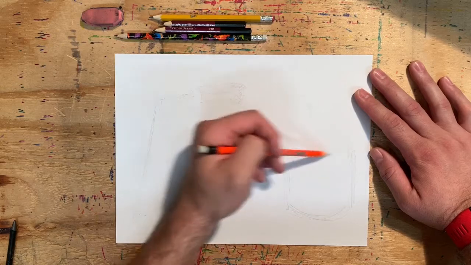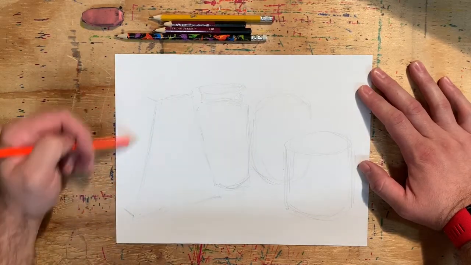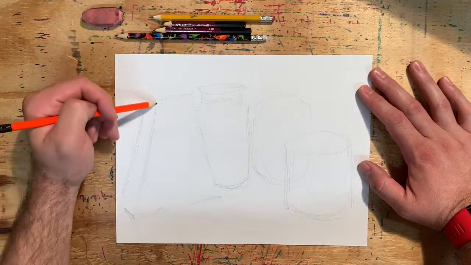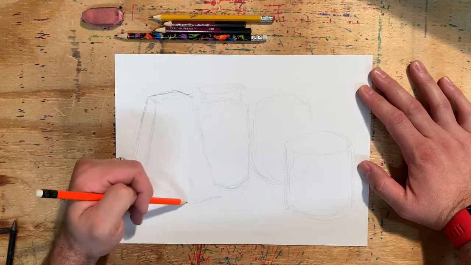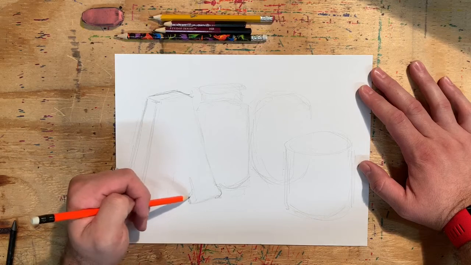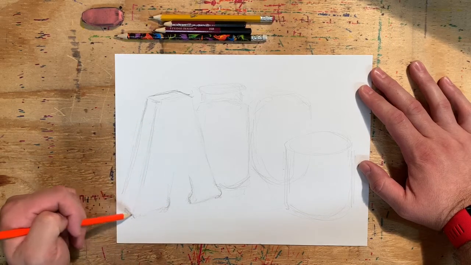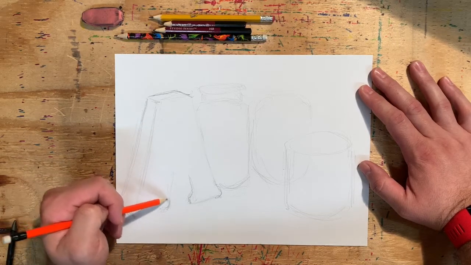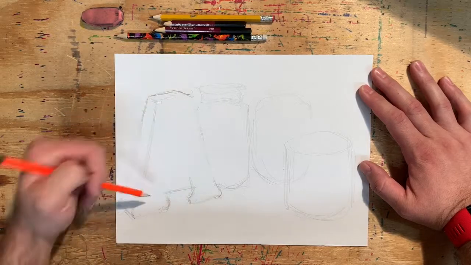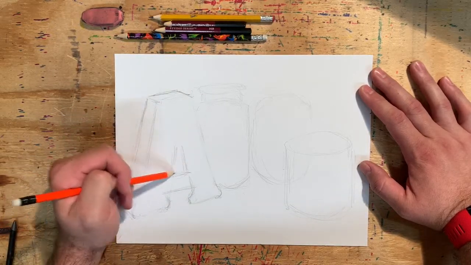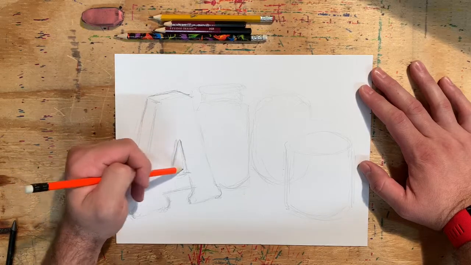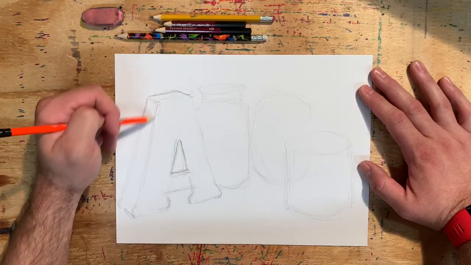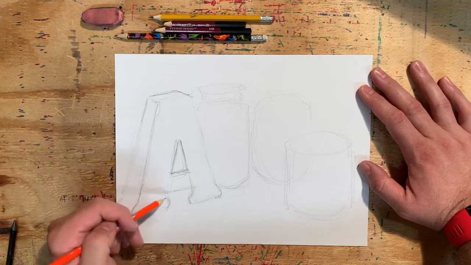Before you get too far, also check the overlapping and the sizes of your objects so you can make any corrections you need to. Then we go back to the A and start again with the next set of details that are a little bit smaller but still very important. And we keep going in this pattern, moving from object to object, drawing smaller and smaller details until we've drawn as many details as we possibly can.